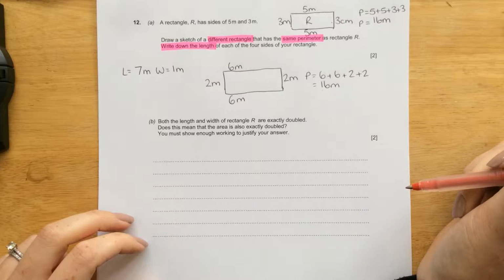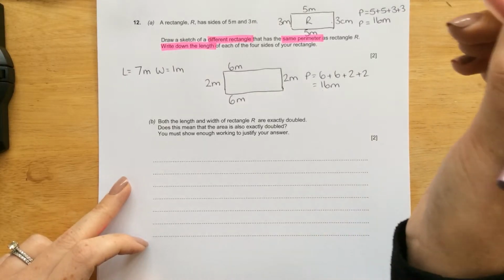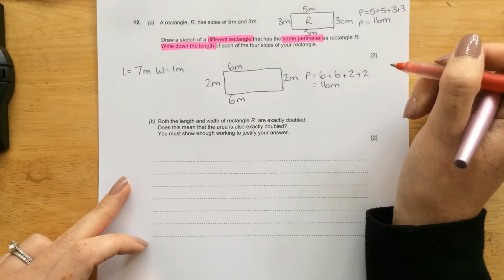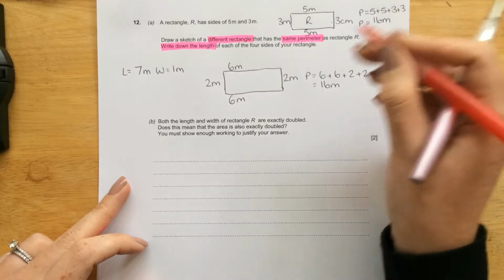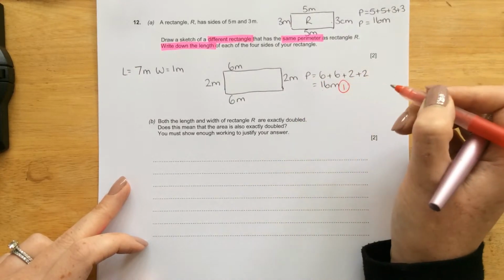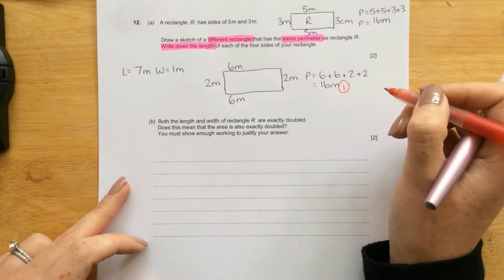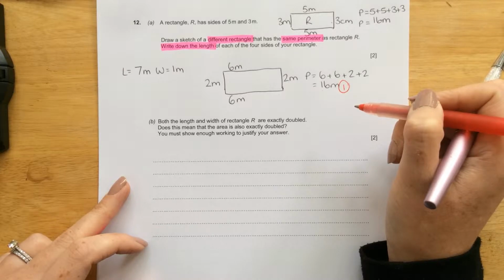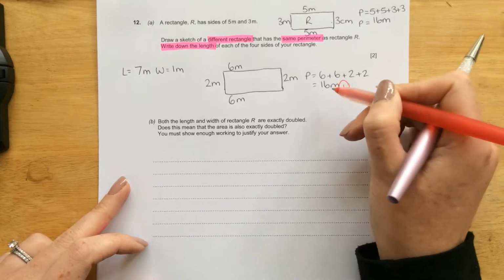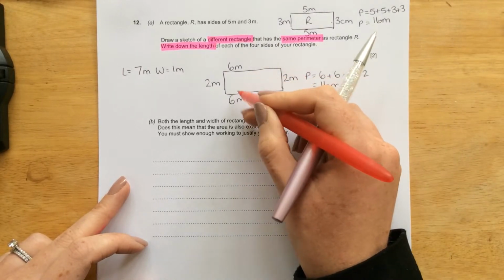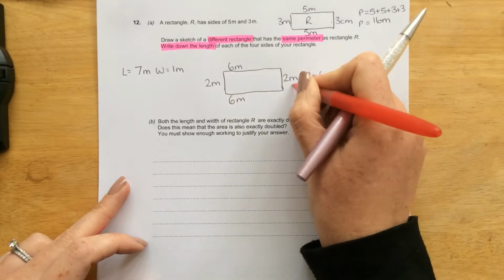The examiner will give you 1 mark if you have the sketch of a rectangle with the perimeter of 16, and your units. You will lose a mark if you don't have your units or the measurements for each of these sides.